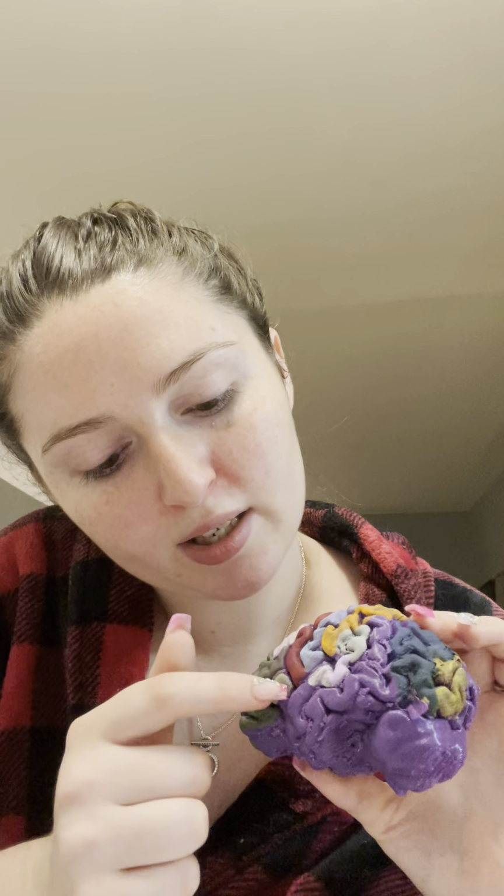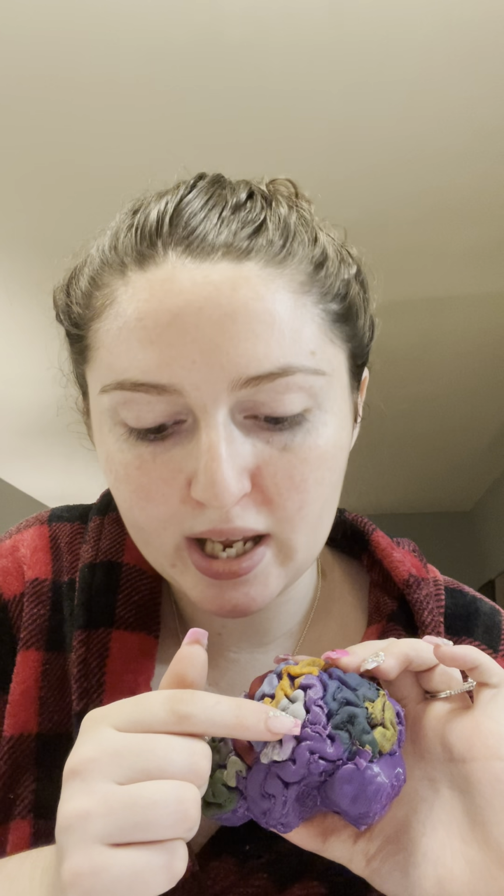And then in white, right here, I have the primary auditory cortex. In this light purple here next to it, I have the auditory association area. And then right here, this top color would be the Broca's area, which is involved with producing speech. And then in the gray right here, I have the Wernicke's area, which is important in language development and the comprehension of speech.